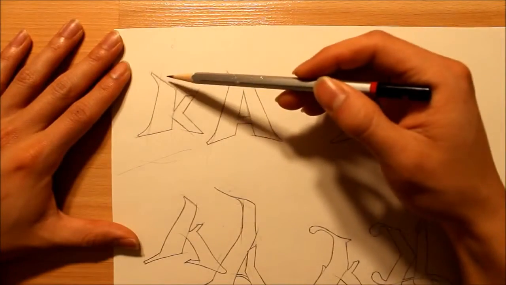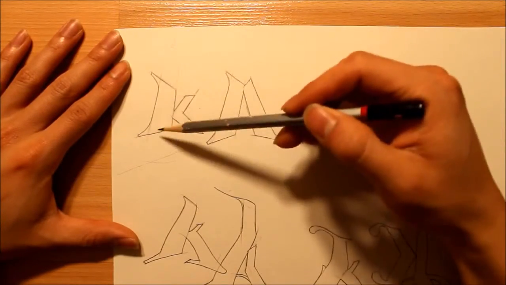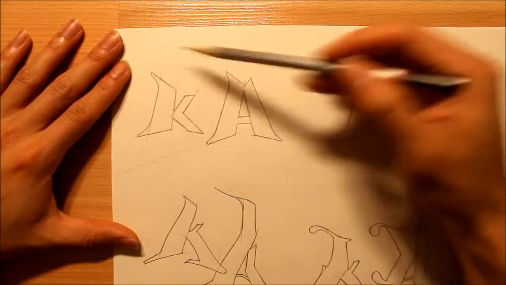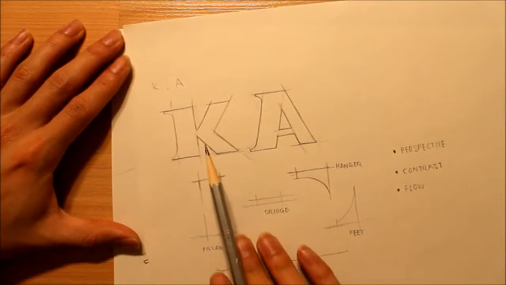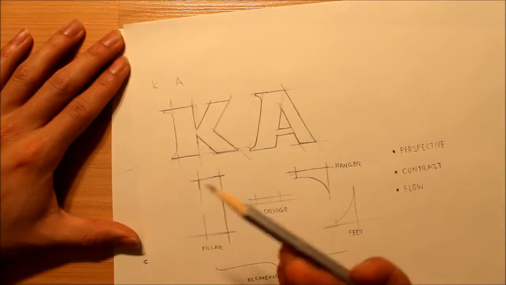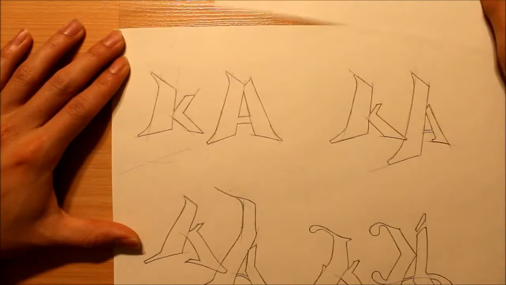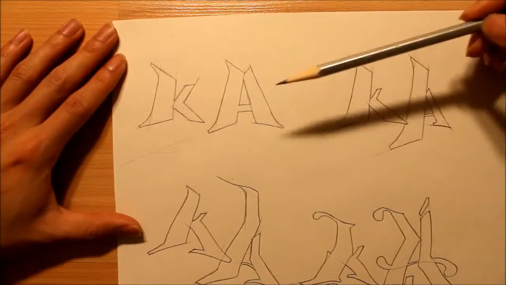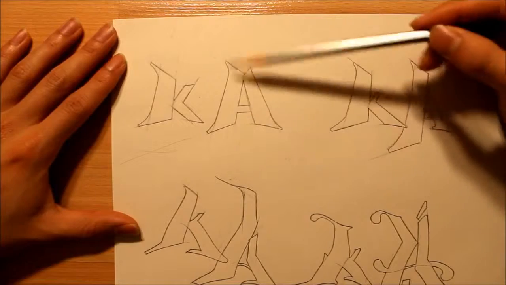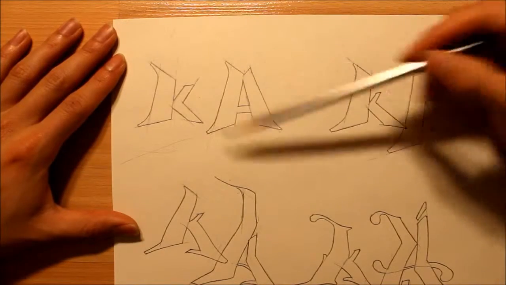This is just applied to the pillars, by the way. The K goes from something very straight and kind of boring into something like this. And then for the A, same thing: just the perspective turns it into something like that.